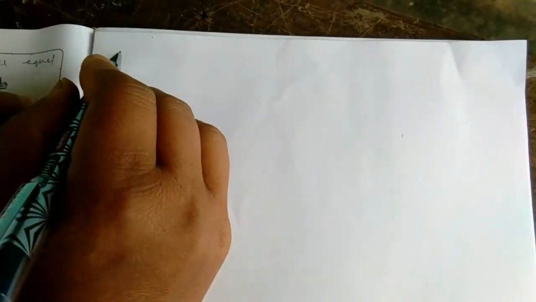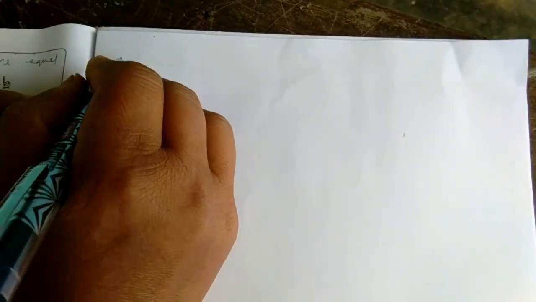Today's last question, we will solve the question by the completing square method.